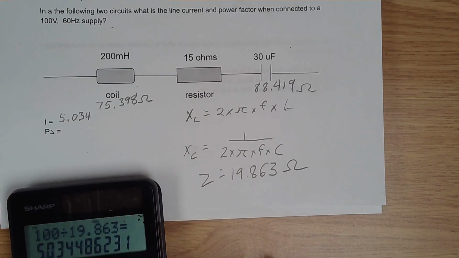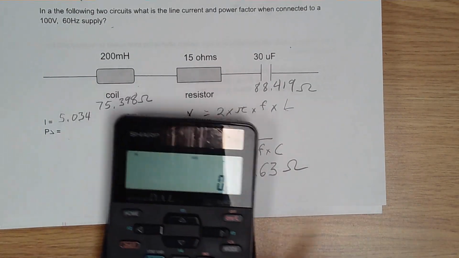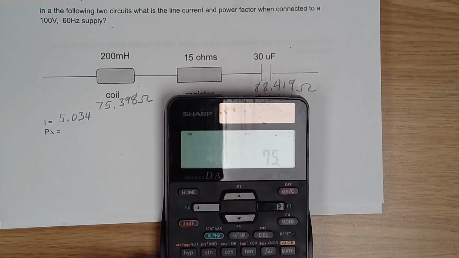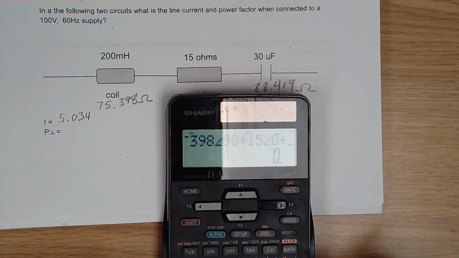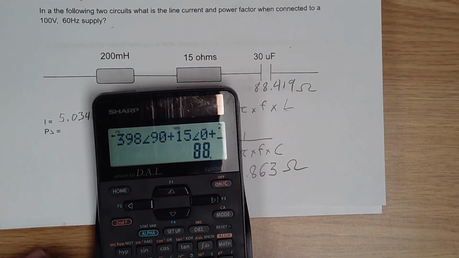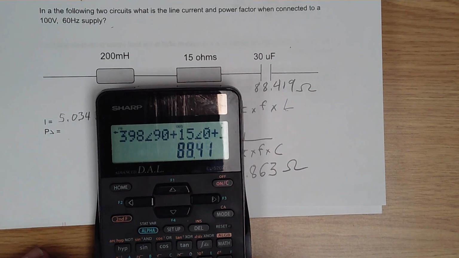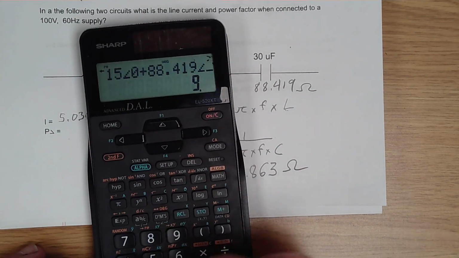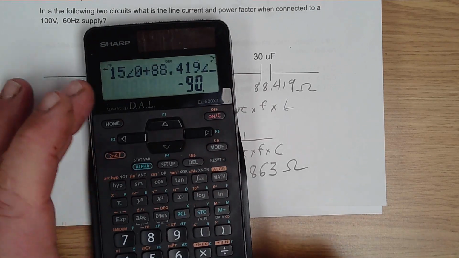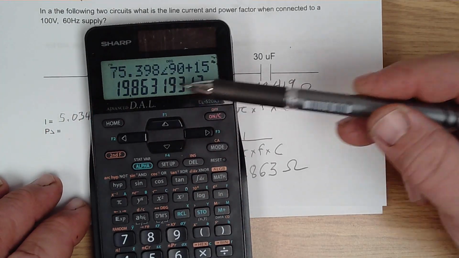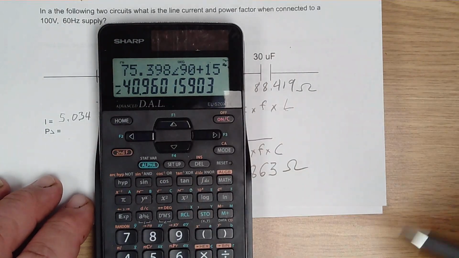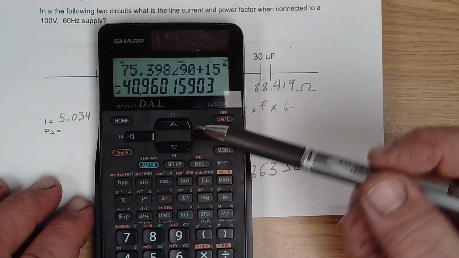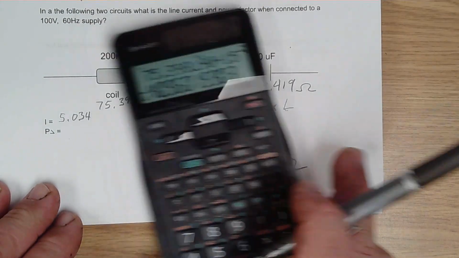I did this out of order. I'm just going to go back through that original equation. 75.398 at 90 plus 15 at 0 plus 88.419 at 90 negative equals, this gives us our Z value, our impedance value, and then if you hit second function exponent, that'll actually tell you the angle that's happening. So this is happening at negative 40.96 degrees.